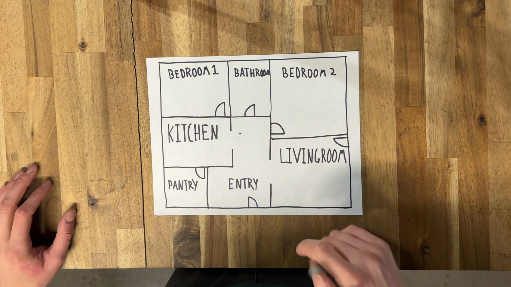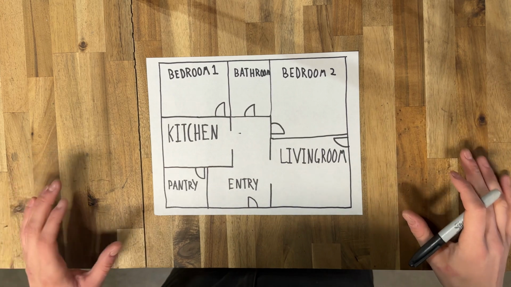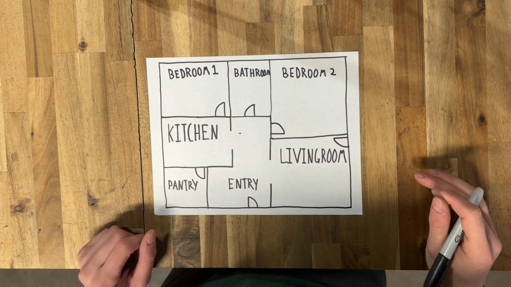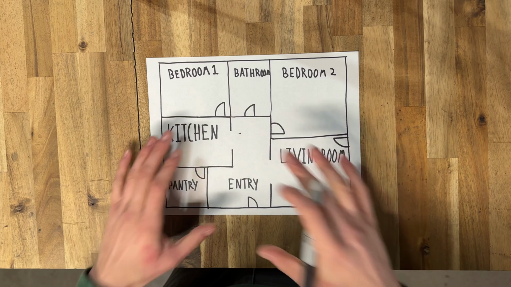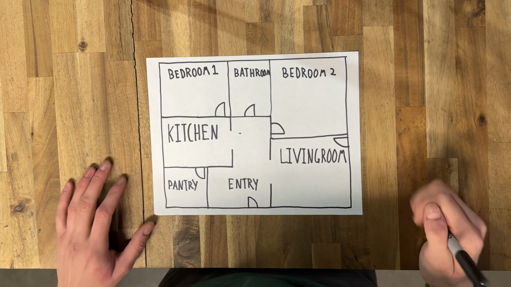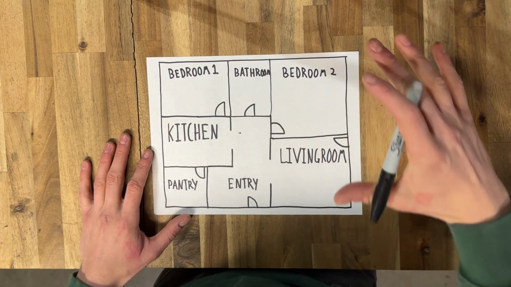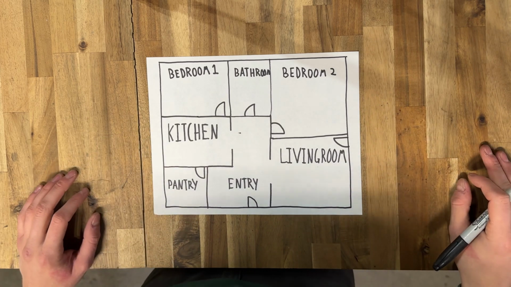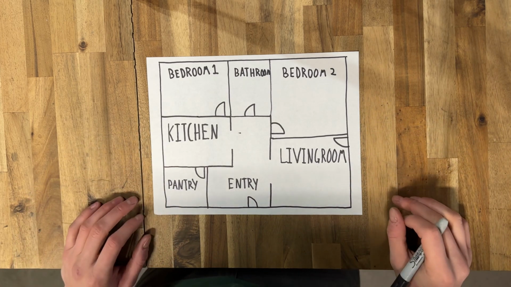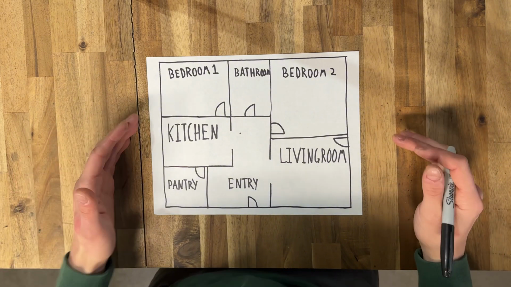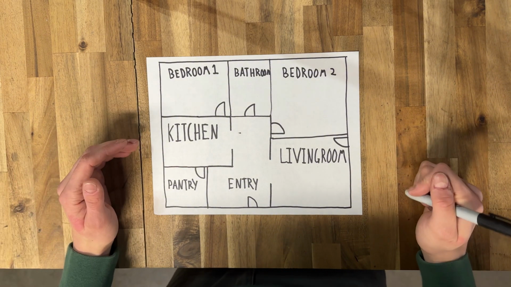So again, this is just a simple layout. You're going to want to make this tailored to your specific home. So you're going to want to make a sheet of paper for each floor of your house, so if you have your first floor, second floor, basement, you name it. But again, this is just a simple one-story home that I've created for demonstration purposes.